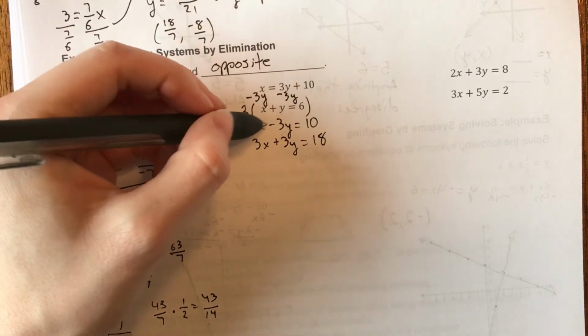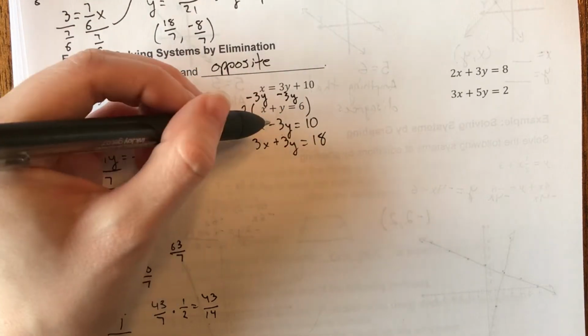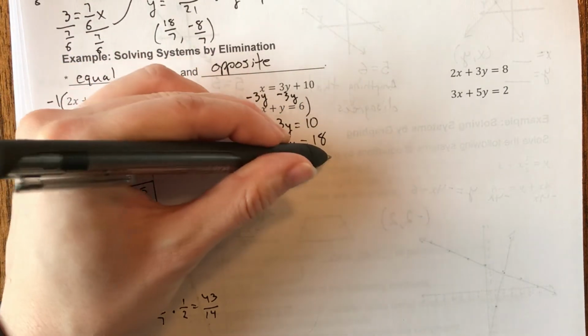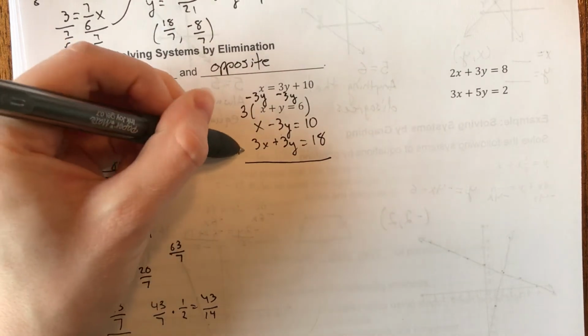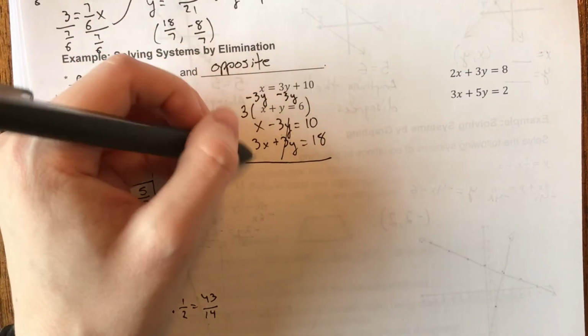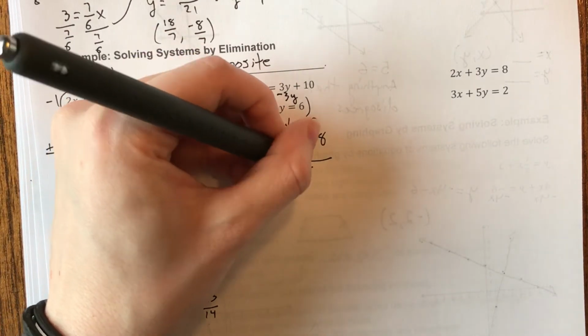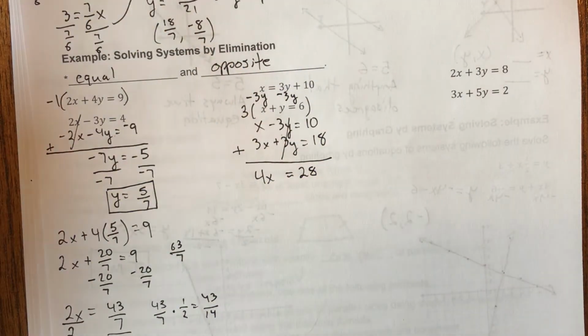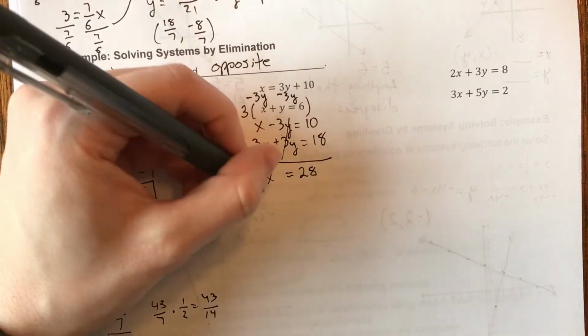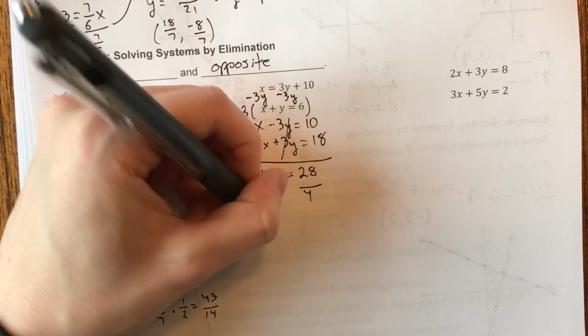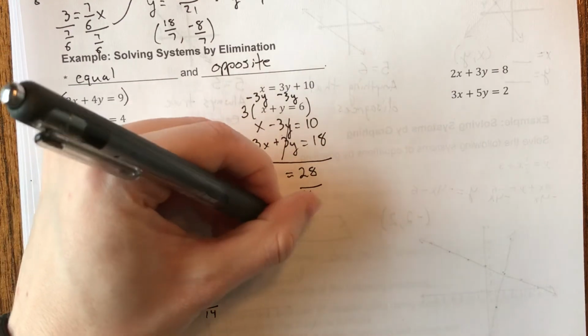And again, I'm only looking at the two newest equations that I have, and I see I have equal and opposite variables, so I can go ahead and eliminate them. And I have x plus 3x, so 4x, my y's are gone, equals 28, because 10 plus 18 is 28. Solve for x from here, divide both sides by 4. We get x equals 7, there's half of our answer.